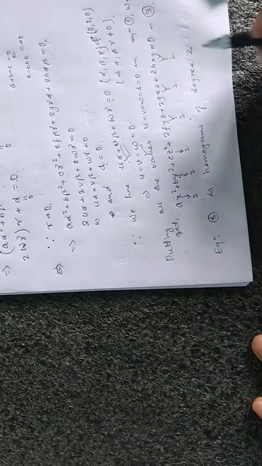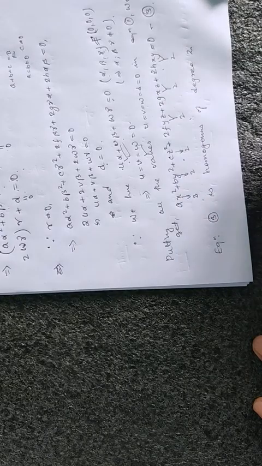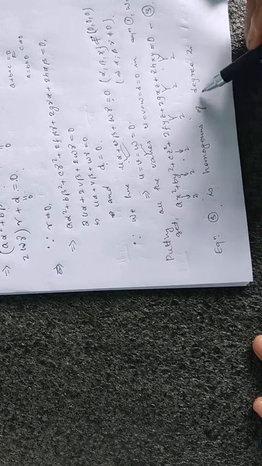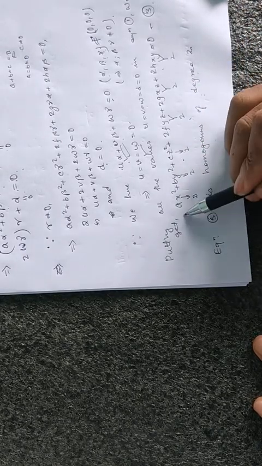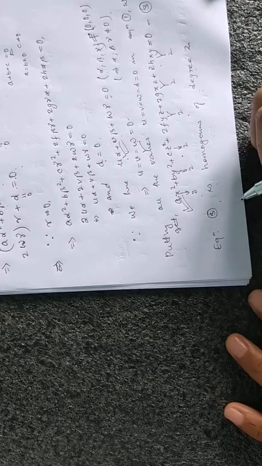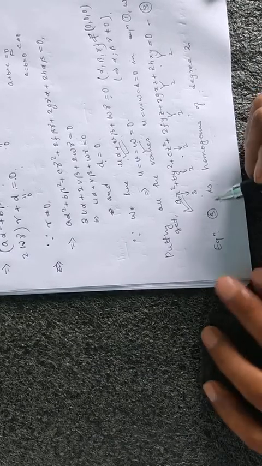We proved that this is a homogeneous equation of degree 2. This implies that equation number 3 represents the equation of a cone. Whenever you are given any homogeneous equation of degree 2, that equation always represents a cone. So in that case, the vertex should be at the origin.